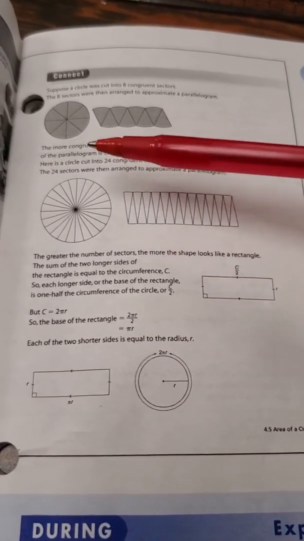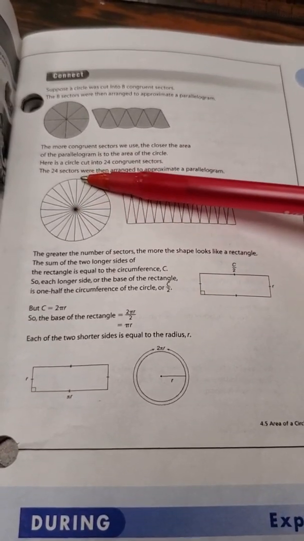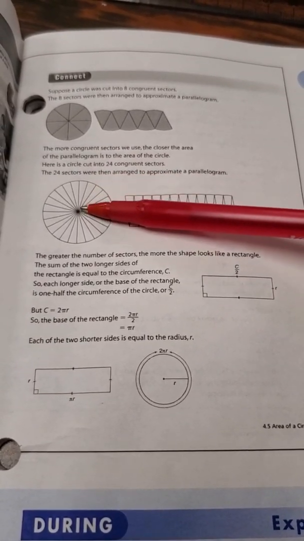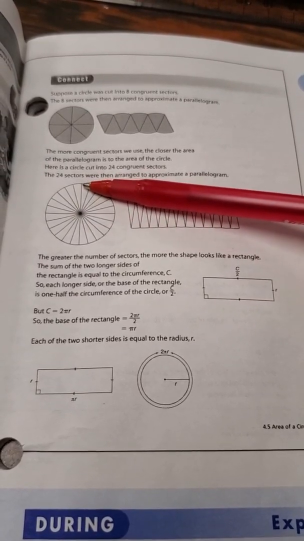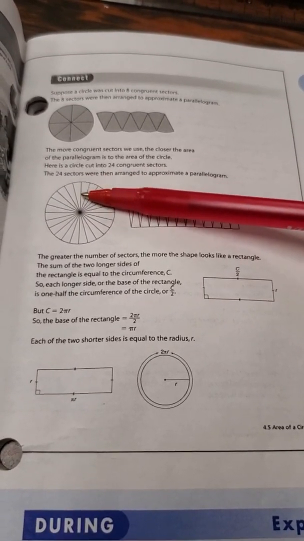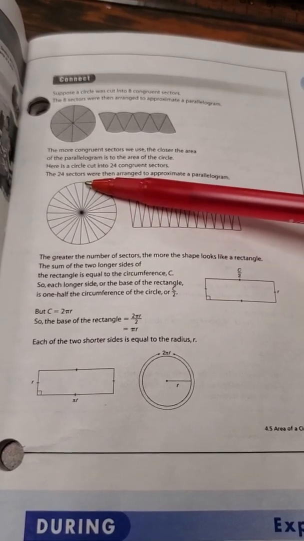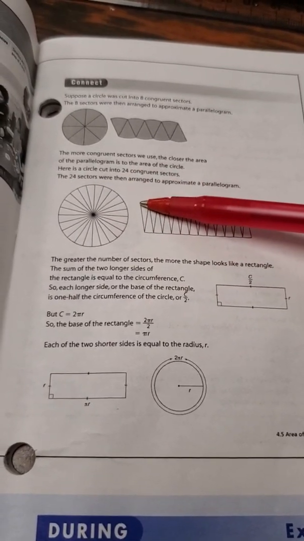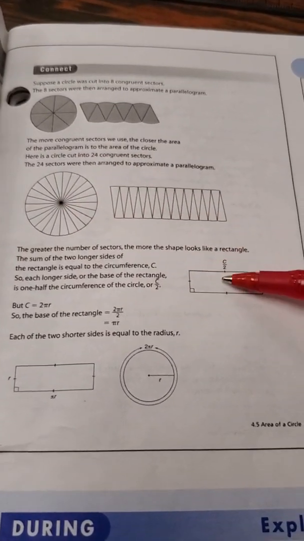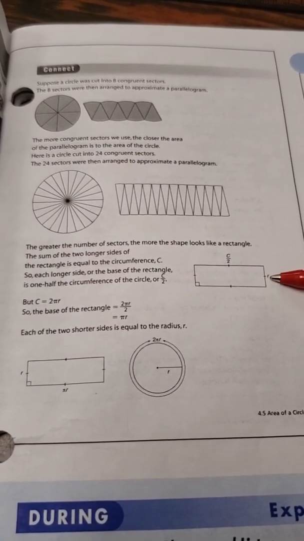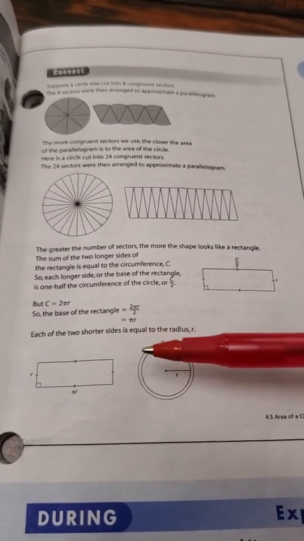If you think about it, up here, these triangles are near triangles, they're not quite triangles, that we made here. What was one of these sides here? It was radius. It was the r, right? From the center to the edge is radius. So if you took one of these here to here, what is that? It's the same thing. It's r. So the sides of our rectangle will be r.